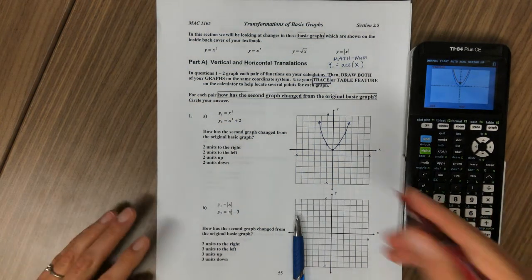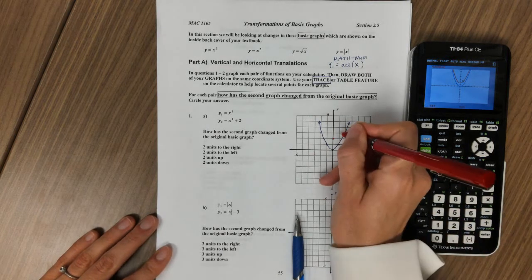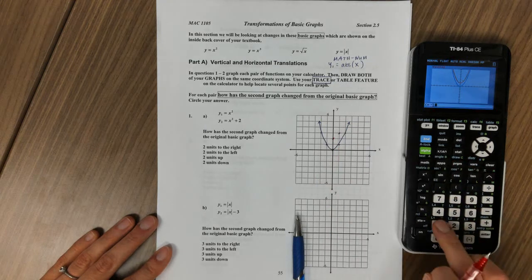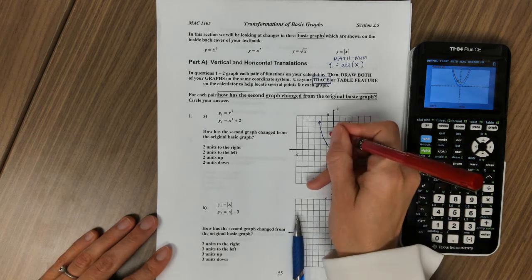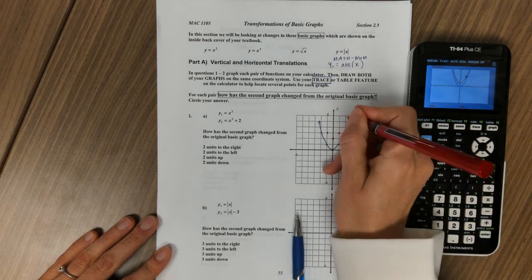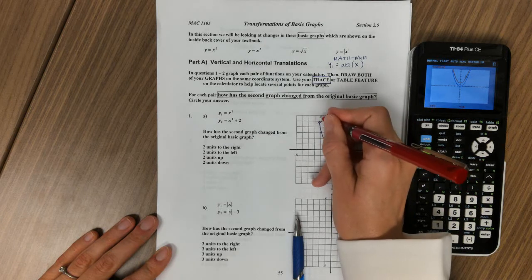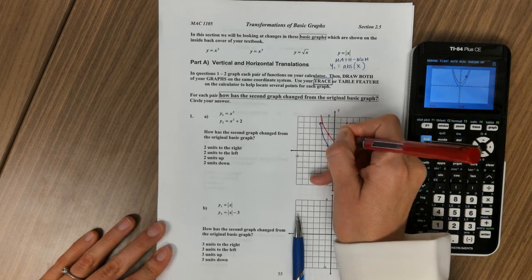If x equals 0, y equals 2. And I can crank out a bunch of other points as well. For x equals 1, 1 squared plus 2 is 3. So it goes through 1, 3. Also goes through negative 1, 3, 2, 5, and negative 2, 5. So I can connect the dots there.